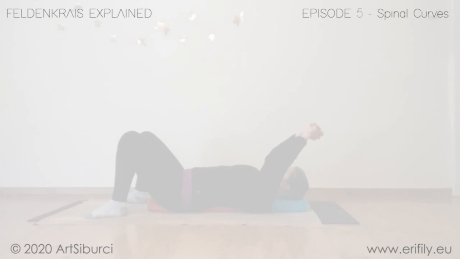Up as you inhale. Down as you exhale. Follow your breath now. Follow the weight. How far up your spine can you feel the movement? How far down?